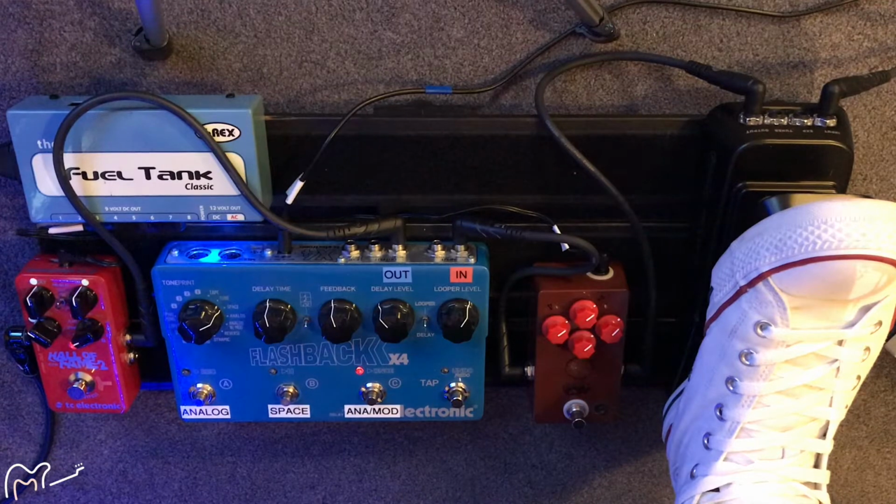Okay, so to start with, we've got probably the most common way to position a volume pedal, which is at the start of the signal chain before the overdrive and the time-based effects. And when we have the volume in this position, we have the trails of the reverbs and delays continuing on after we drop the volume pedal out.